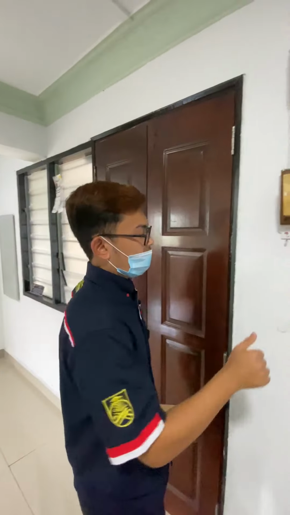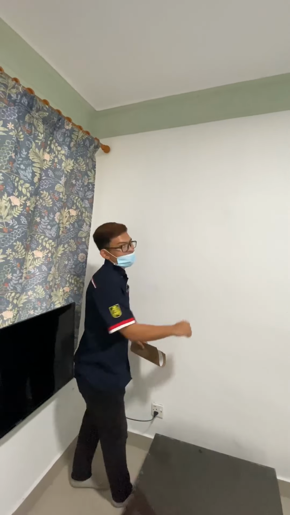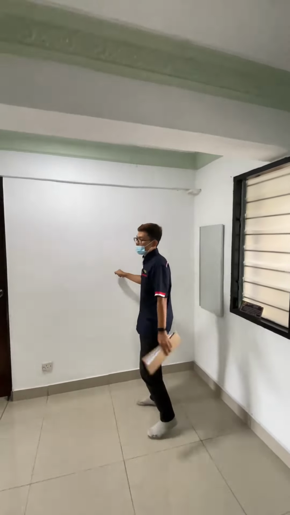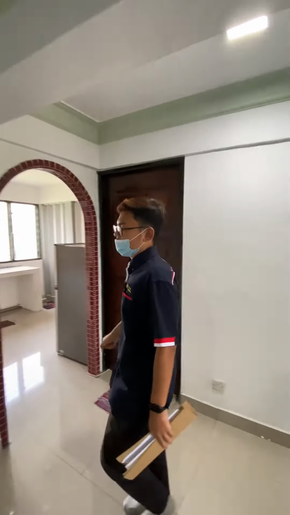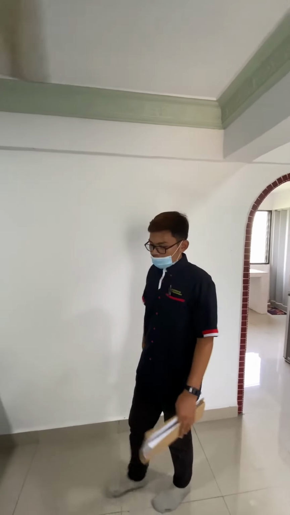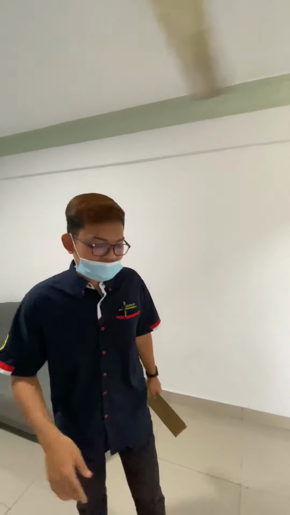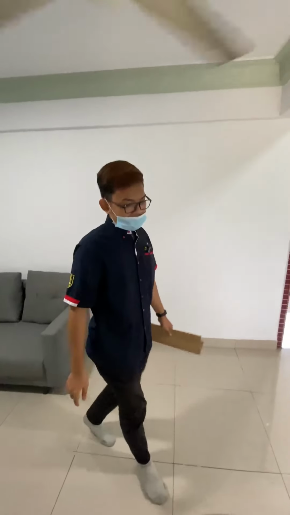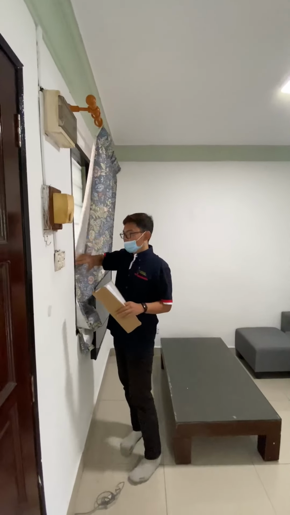After that, we look at the wall. Okay, so the wall is basically in good condition. The sound is still compact. There is no hole in this wall. After that, we look at the tiles. Like we can see here, these tiles are still in good condition and look very new.